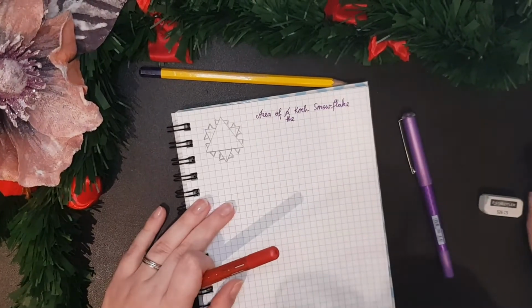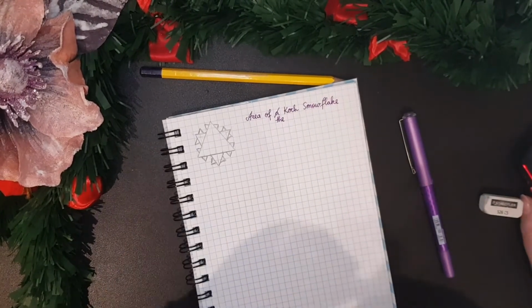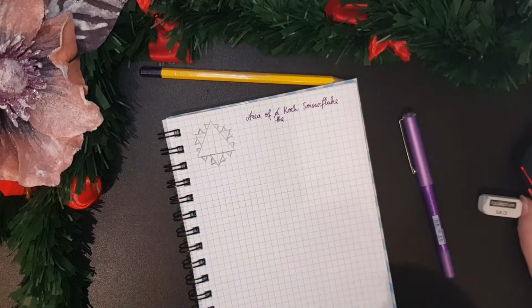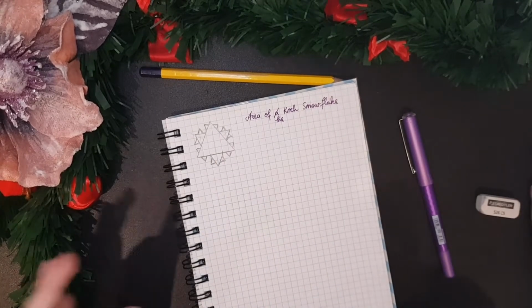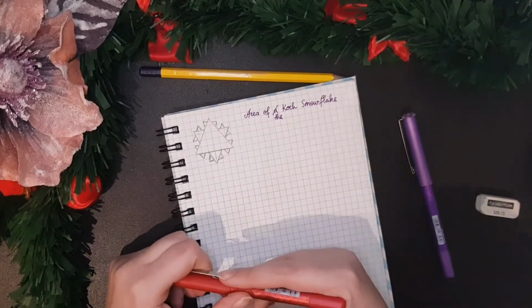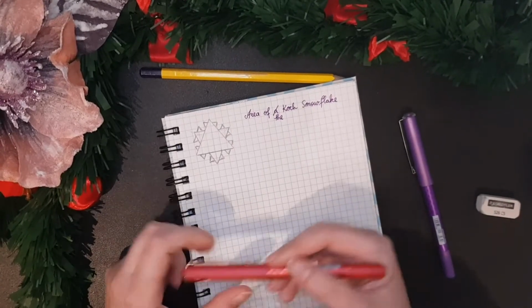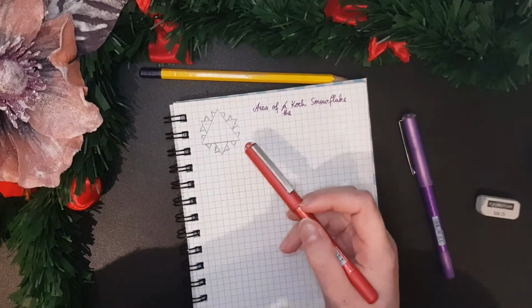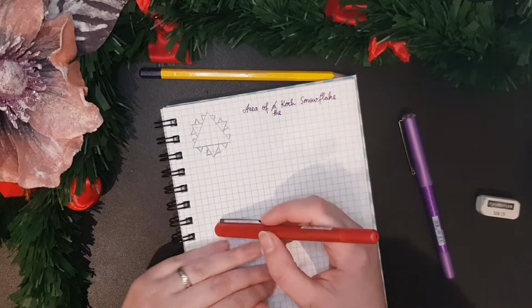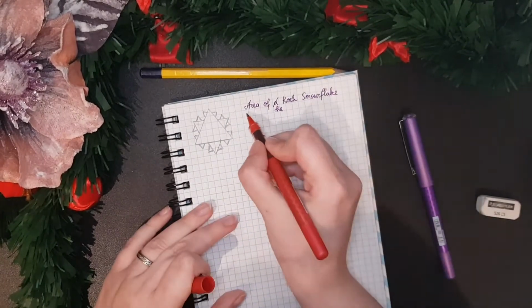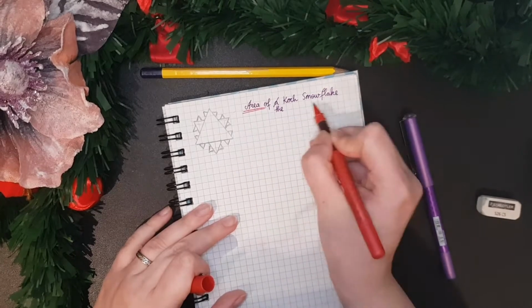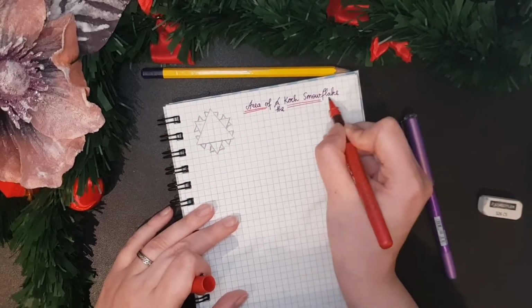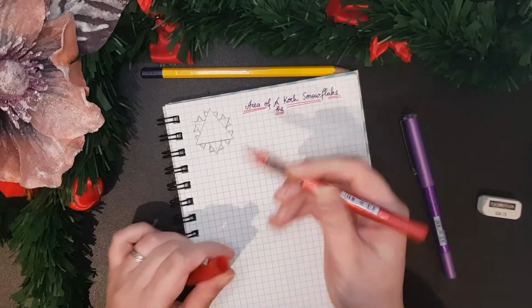Hello everyone. So today I wanted to do a bit of a question. I wanted to study something out because I find this type of question very interesting, so I wanted to give them a go. Now this is an area that I'm going to calculate, or attempt to calculate.